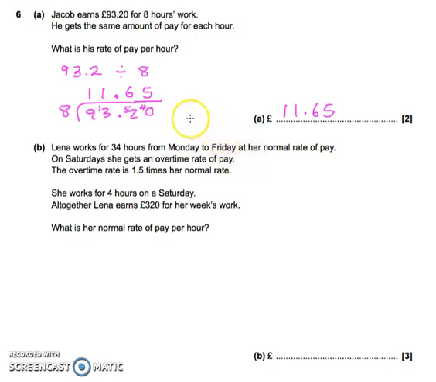B. Lena works for 34 hours from Monday to Friday at her normal rate of pay. On Saturday, she gets an overtime rate of pay, and the overtime rate is 1.5 times her normal rate. She works for 4 hours on a Saturday. Altogether, Lena earns £320 for her week's work. What's her normal rate of pay per hour? All that sounds a little bit complicated. You've got 3 marks for this question, but again, it's just some division.